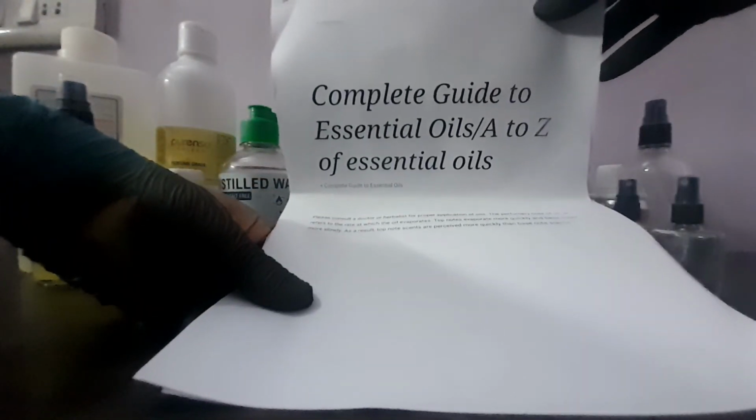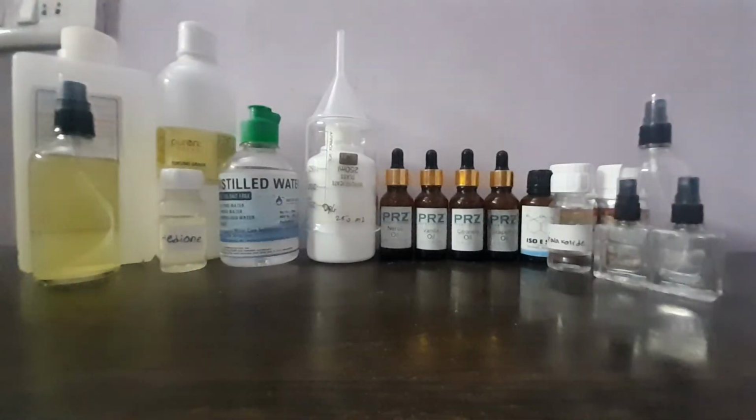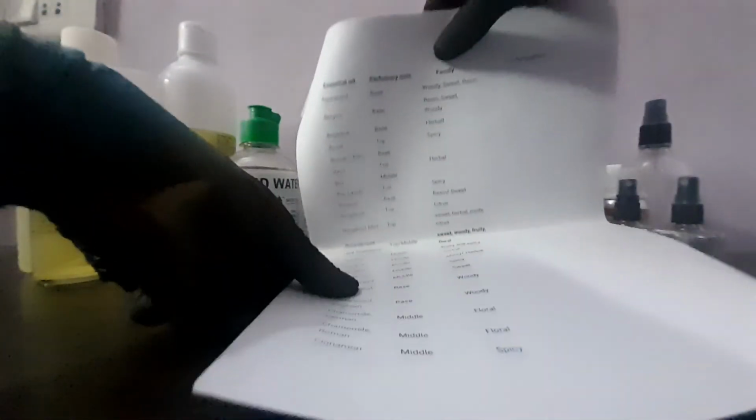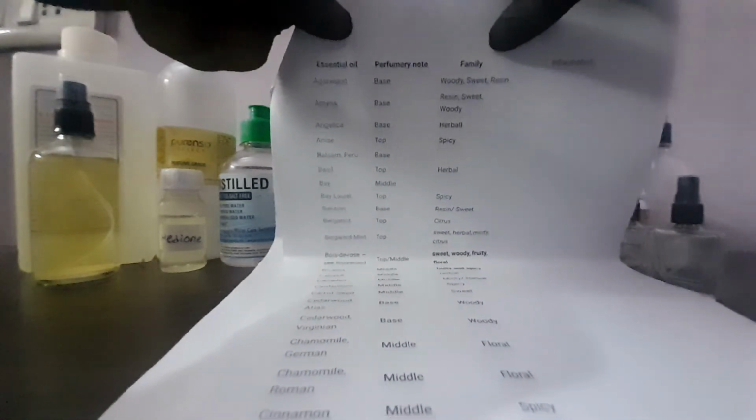Complete guide to essential oils, A to Z. Wait a minute, let me just show it to you. This is a neat little printout I have. It tells you the name of the essential oil, for example, agarwood here, and it tells you the perfumery note, which is basically if it's a base note, mid note, or top note, and it tells you the family of the essential oil.